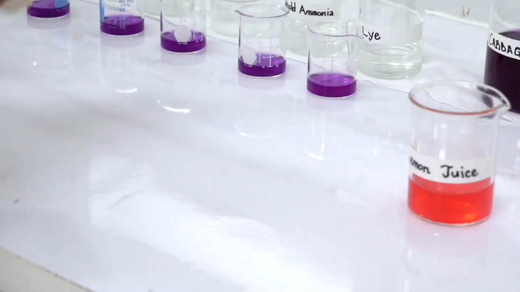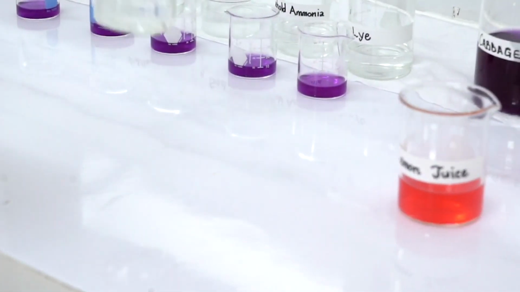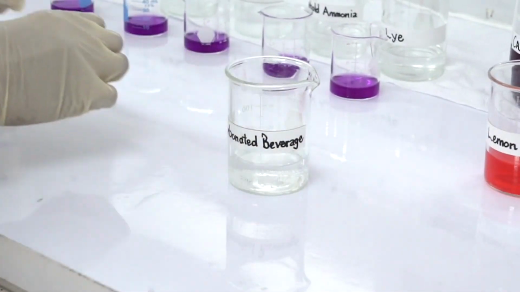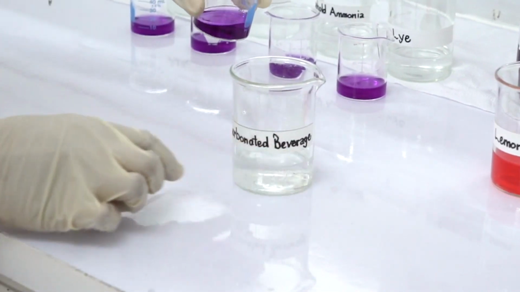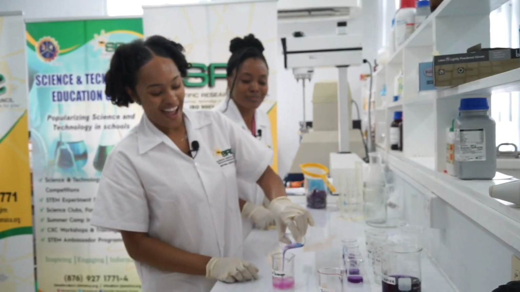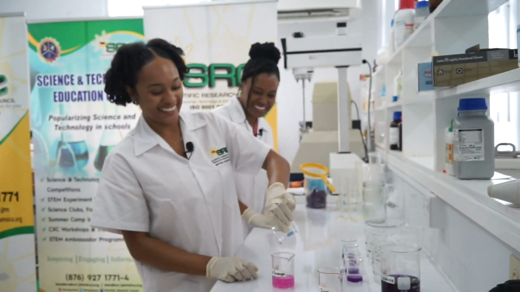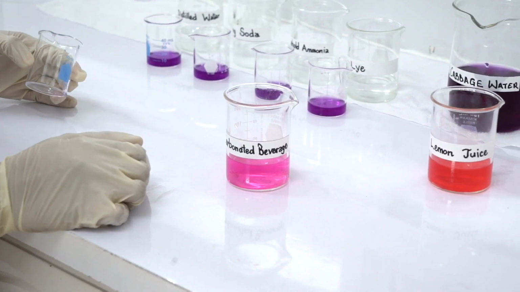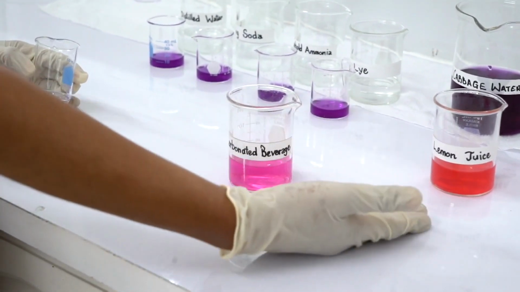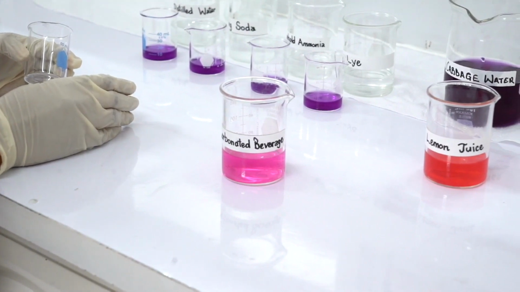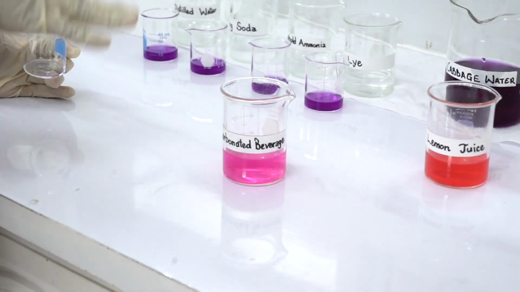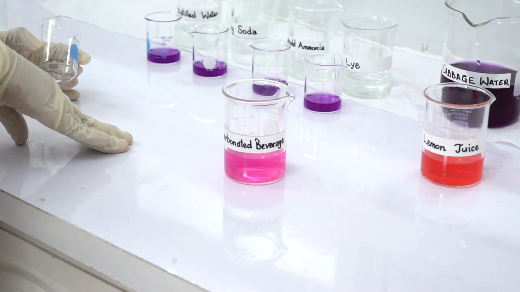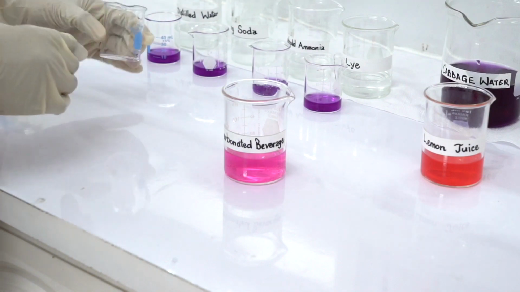All right, so next we're going to move on to our carbonated beverage. Right. Okay, this is pink. So what does that mean? Which one is more acidic? Well, of course the lemon juice would be more acidic. So I'm guessing lemon juice would be around pH 2 and carbonated beverage would be around pH 3 or 4. Right. All right.